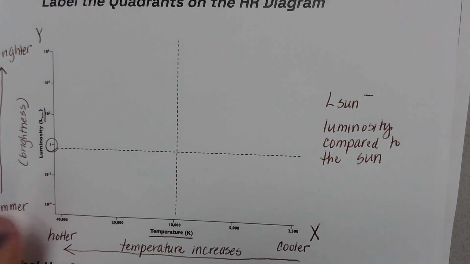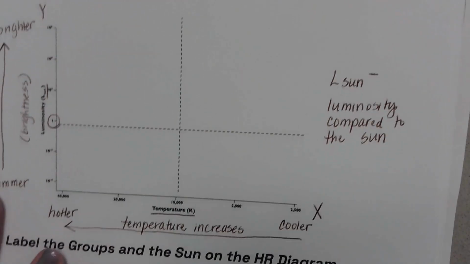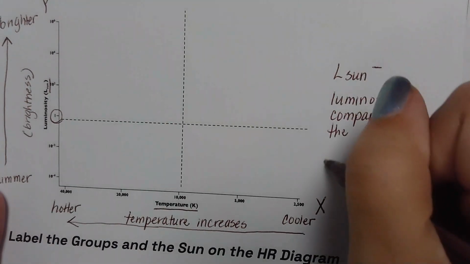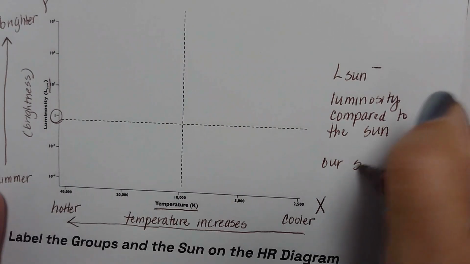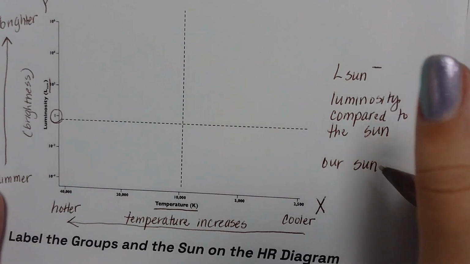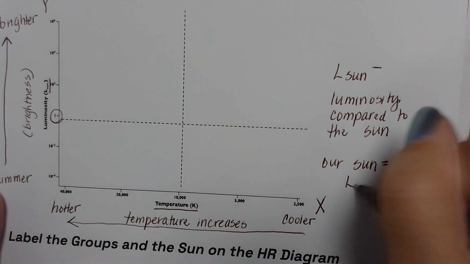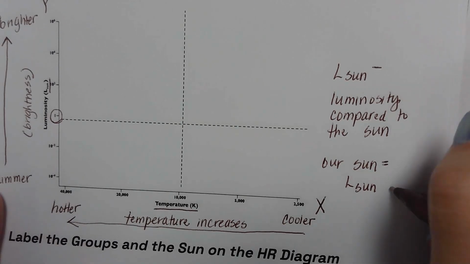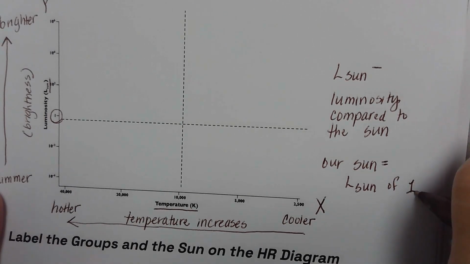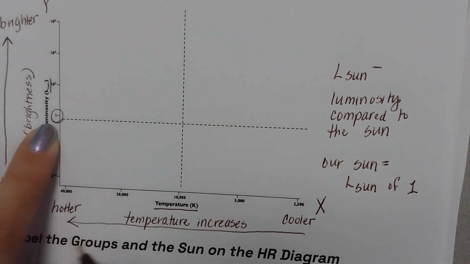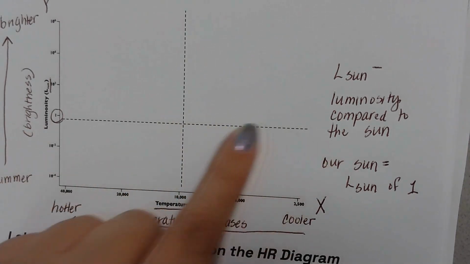So essentially, how many of our sun's brightness is this star? Our sun has a luminosity of 1. So 1 is our sun, this dotted line right here.